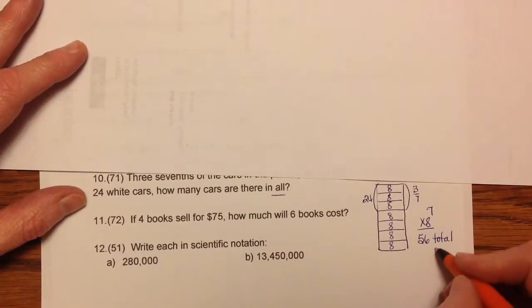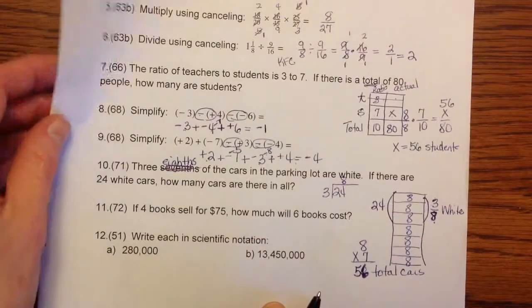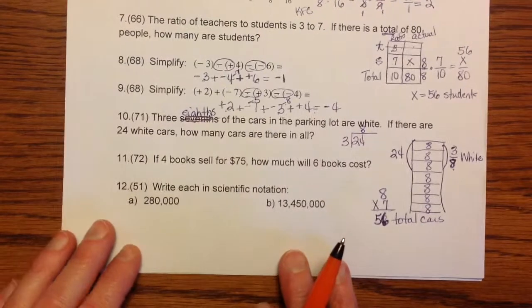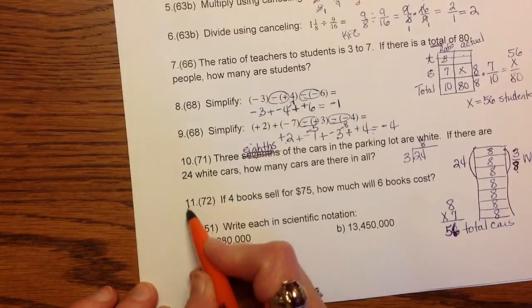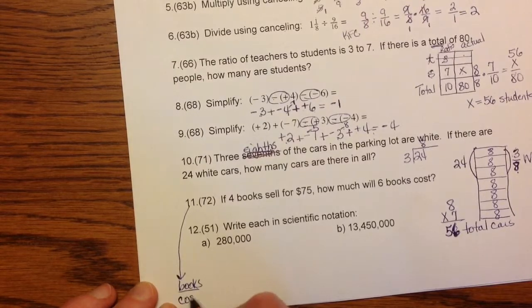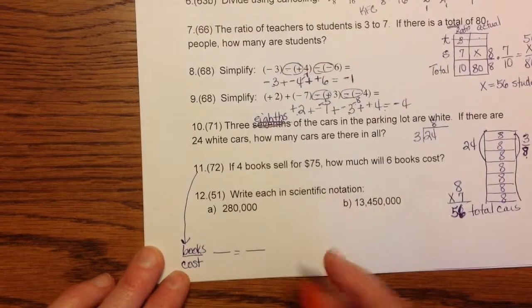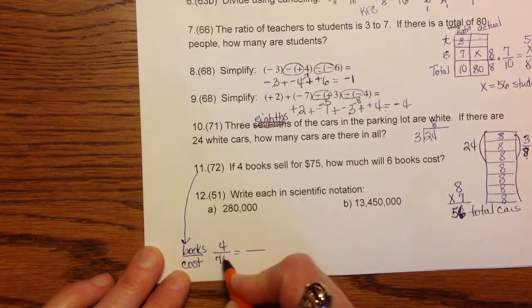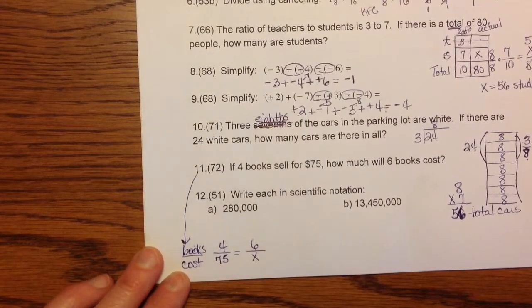Slide that over for you. Okay, number 11. If 4 books sell for $75, how much would 6 books cost? Okay, let's set that one up right down here. And I'm going to set it up as books over cost. So I'm going to set 2 fractions, set it up as a proportion. I've got 4 to 75, that's my books to cost, and then 6 to cost.